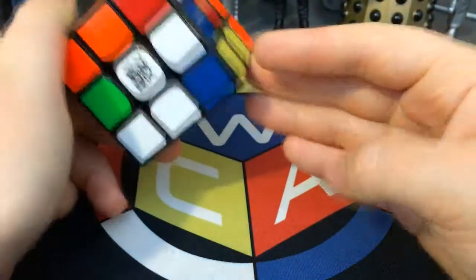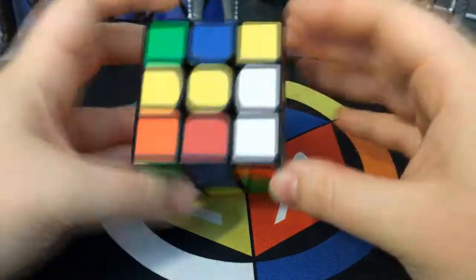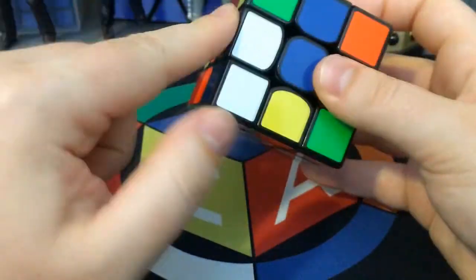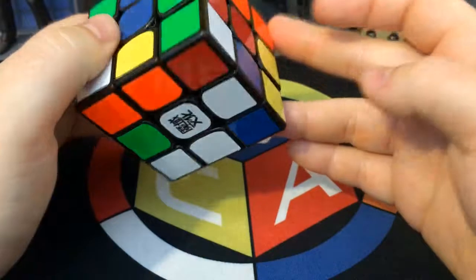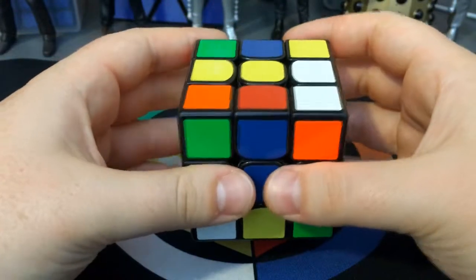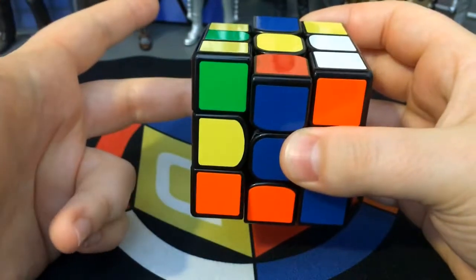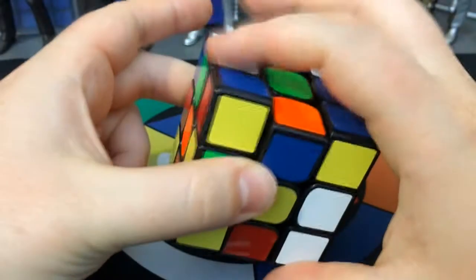So obviously you can see here, this is matched up, this isn't matched up, but you've got two opposite pairs here. So you could do something like a D, insert that, and by doing that you know that your green pair has come up here.